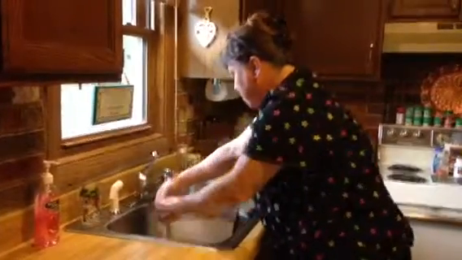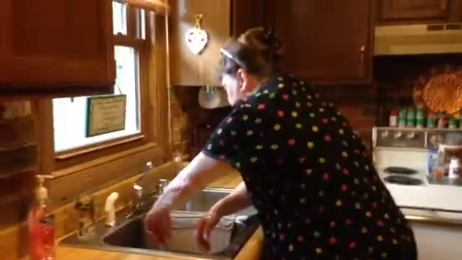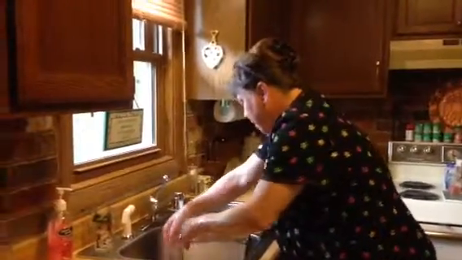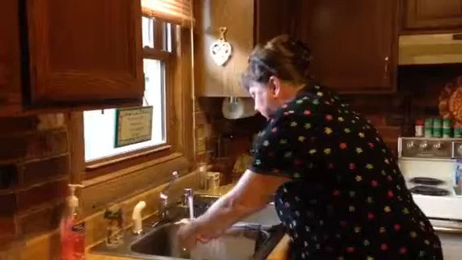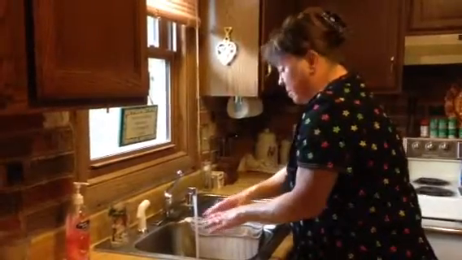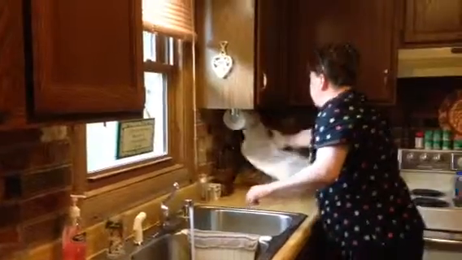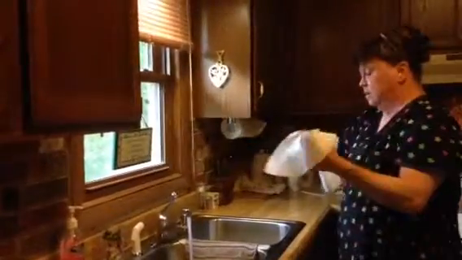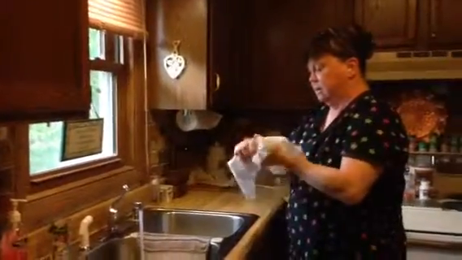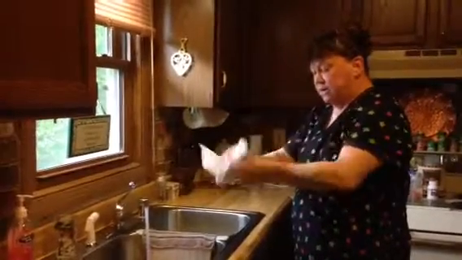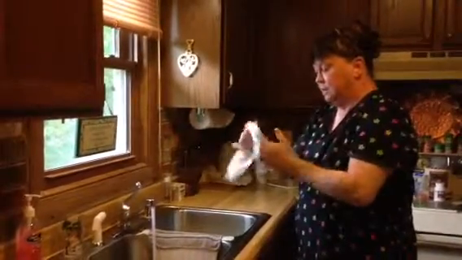Most of you probably want now to shut the water off or to wipe up. Do not. Remember, we're not flicking anymore. We're reaching for paper towel and we're drying. The water continues to run while we're drying.